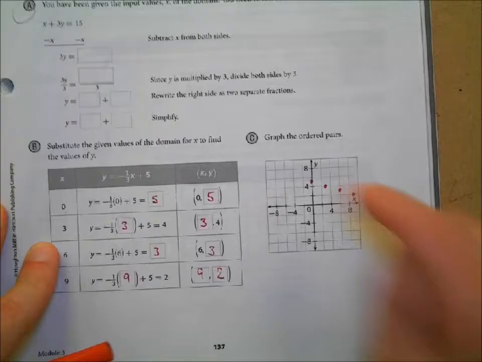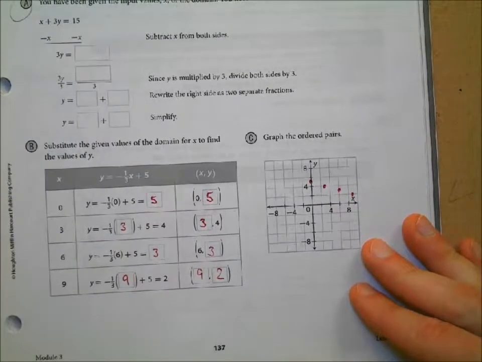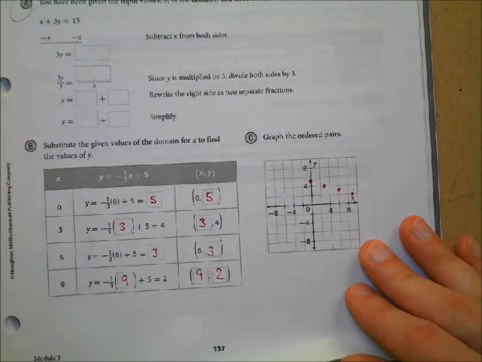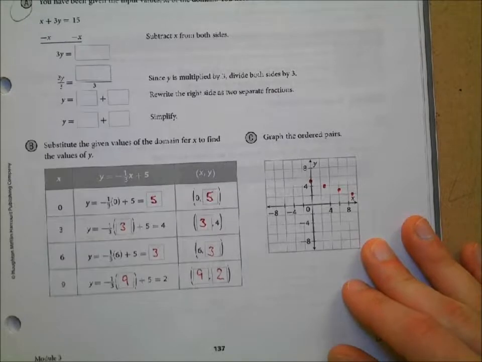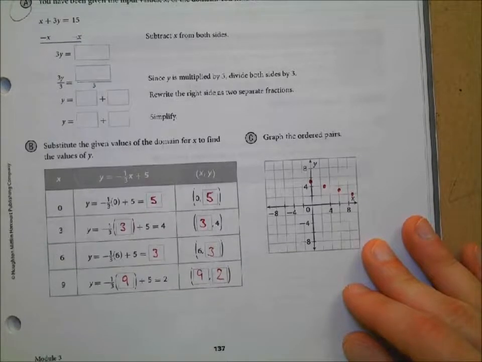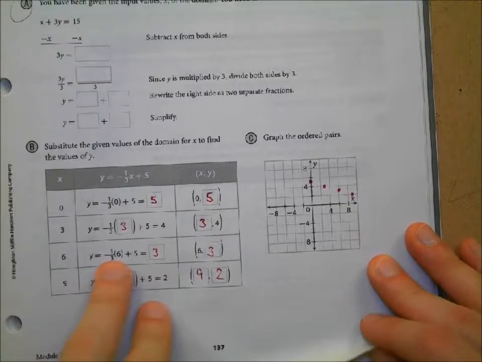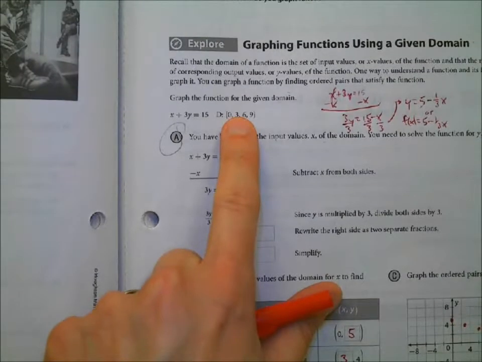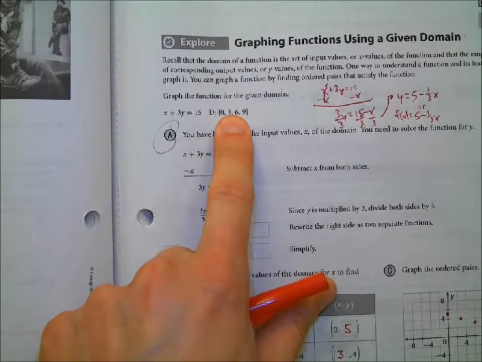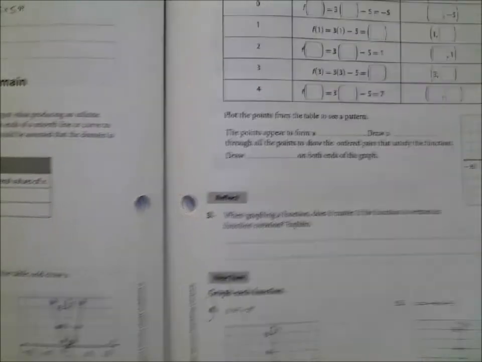So it's just these 4. But Tyler's right for the majority of the time. If you aren't given a domain, you can pick whatever numbers you want and then connect the dots. But when you're given a specific domain, you have to abide by that. So please don't do more than you're supposed to.